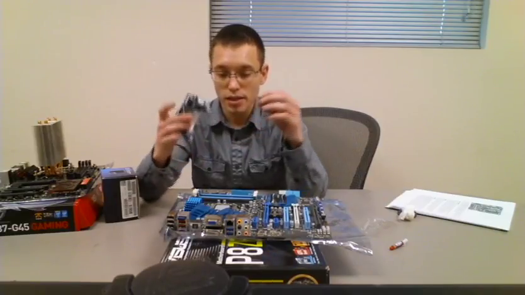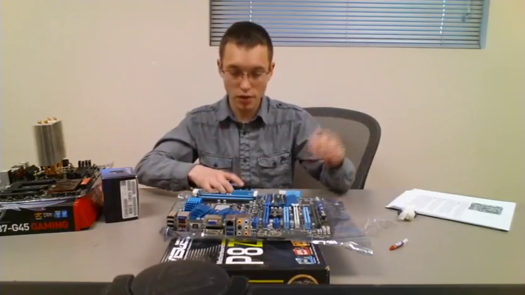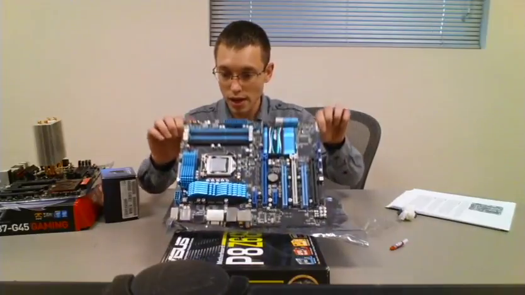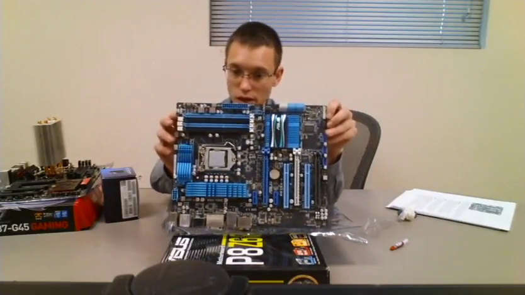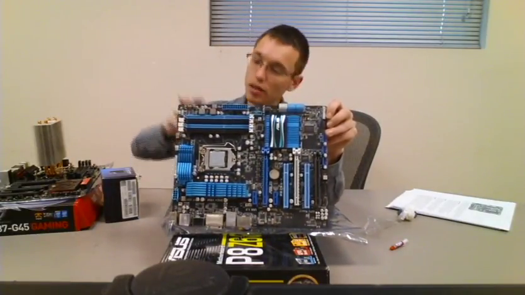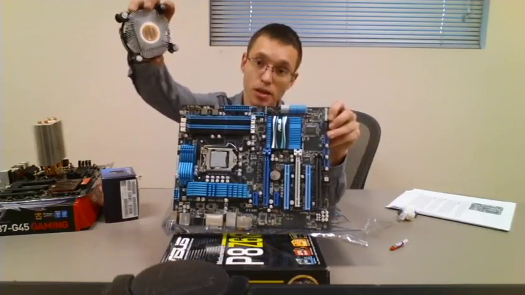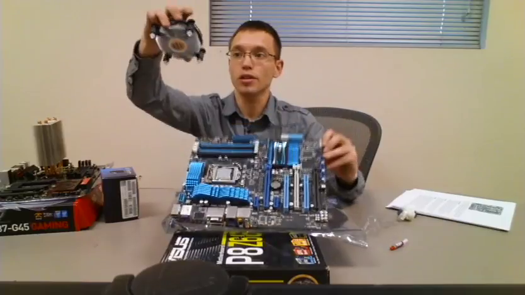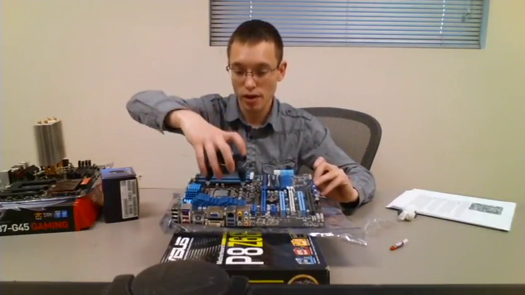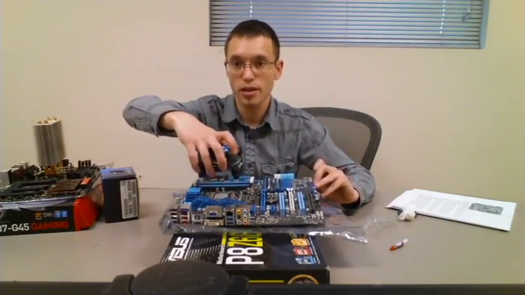As for the heatsink installation, you can see on the board you have several little divot holes here. This is actually what these points on the heatsink mount to, and that's basically how it clips in and holds on. You just want to mount it straight on, line up your holes, and press it down.